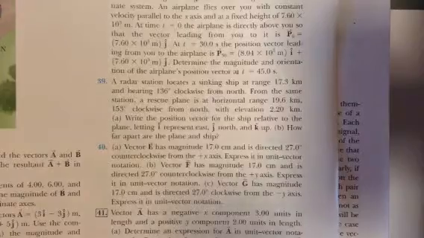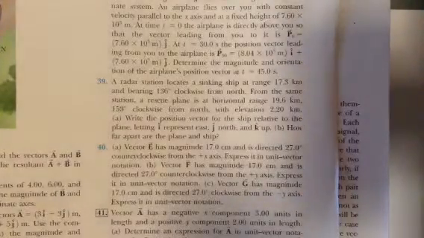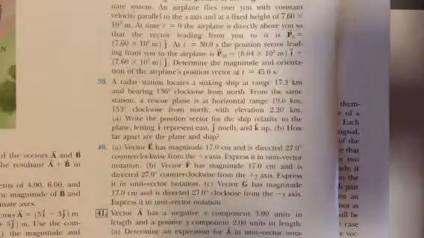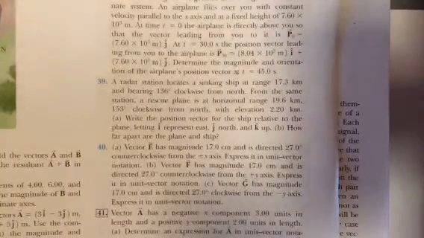The problem reads: a radar station locates a sinking ship at range 17.3 kilometers and bearing 136 degrees clockwise from north. From the same station, a rescue plane is at a horizontal range 19.6 kilometers, 153 degrees clockwise from north, with elevation 2.20 kilometers. Part A. Write the position vector for the ship relative to the plane, letting i represent east, j north, and k up. Part B. How far apart are the plane and the ship?